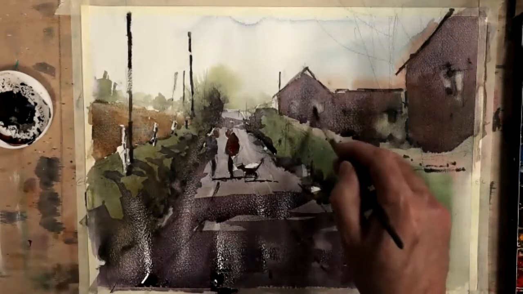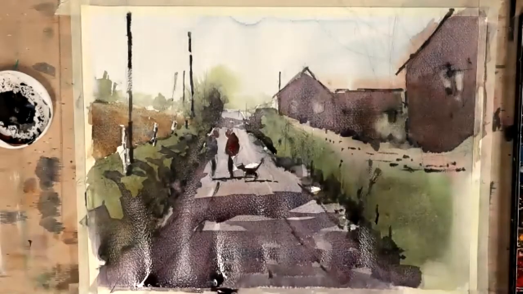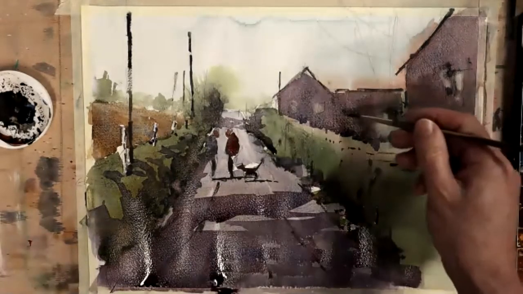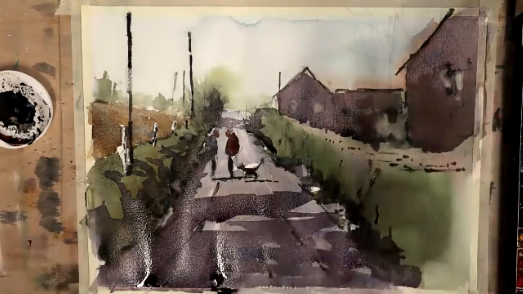A lot of what we paint and the answers lie within simple common sense and logic. Always be thinking, what are you painting? What is it you're trying to put across here?